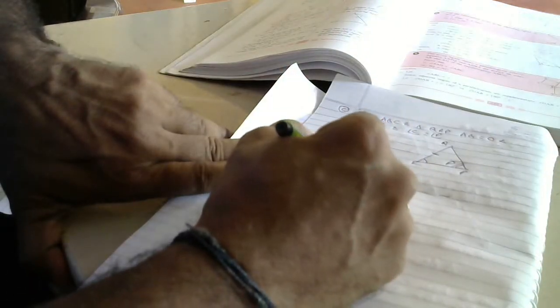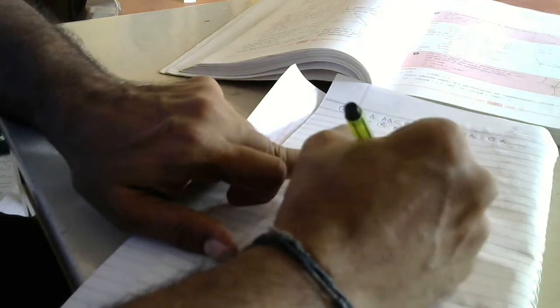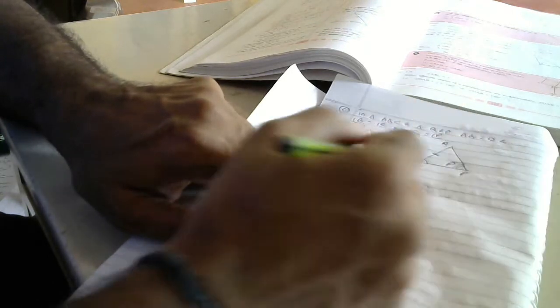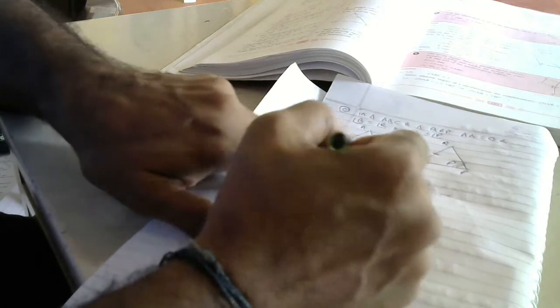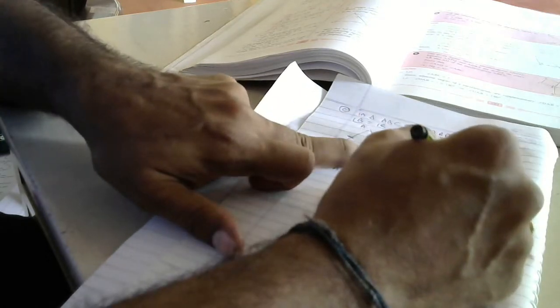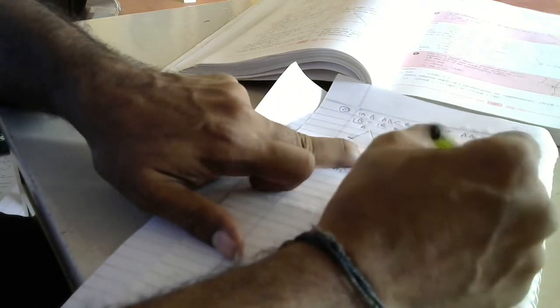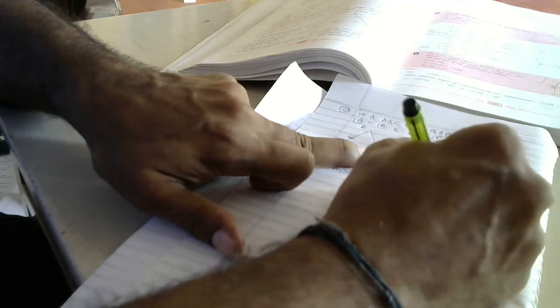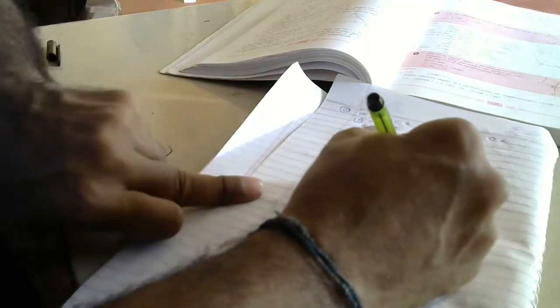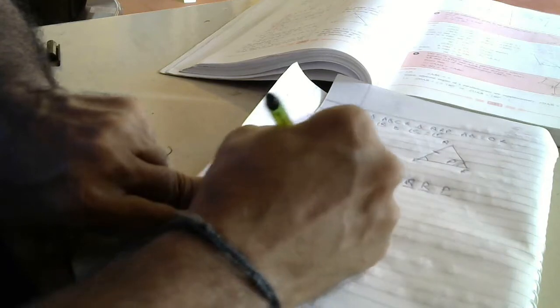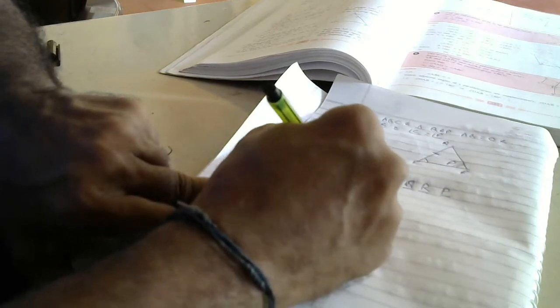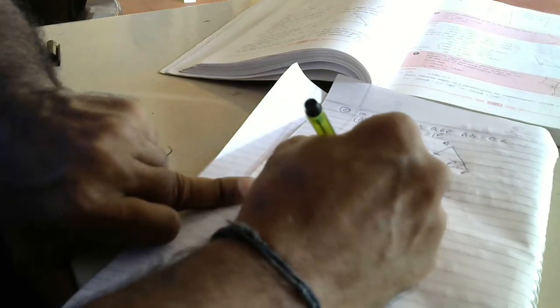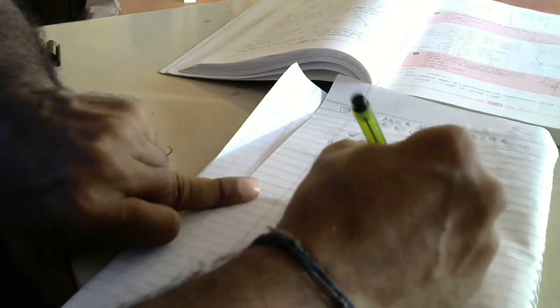Angle B is in second position, is equal to angle R, that is in second position, so I'll put it in second position. Angle C is in third position, angle P is in third position here. If this one is P, now I can say this is QRP. Now triangle ABC is congruent to triangle QRP.